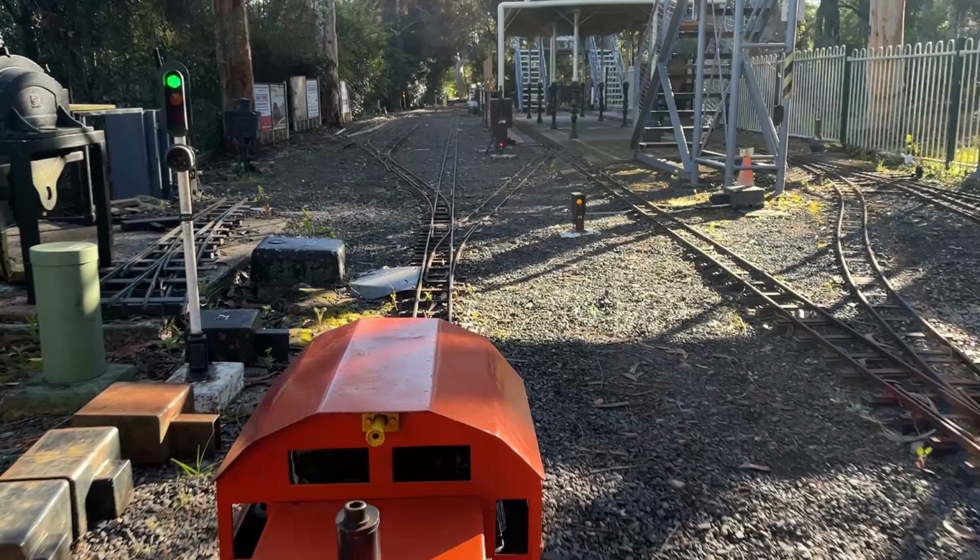The diverging route indicators provide advance notice of the route that has been selected and assist drivers in confirming the intended path through the junction ahead. This signal may also be manually controlled by the signal box to regulate train movements within the station area and safely manage conflicting train movements.